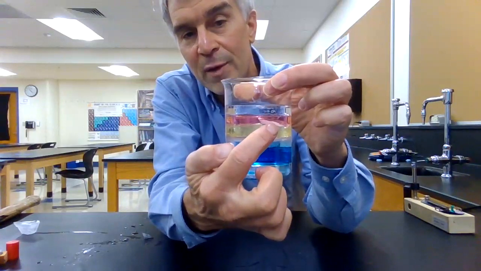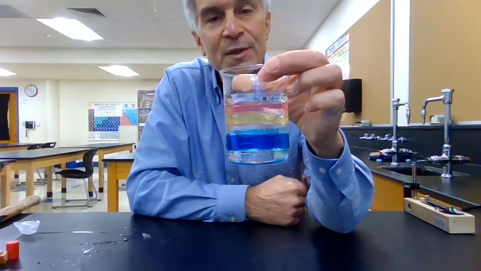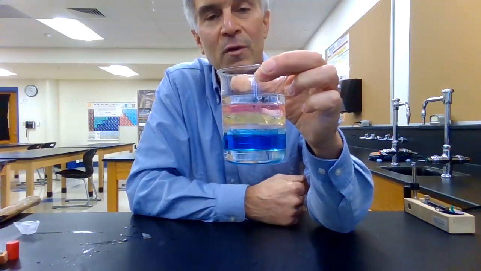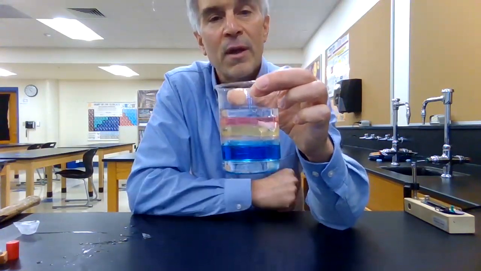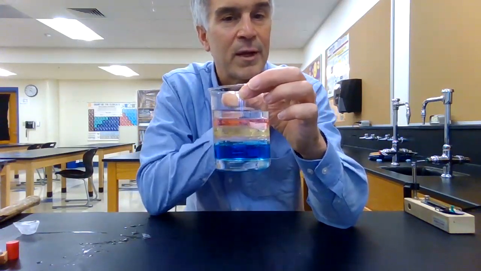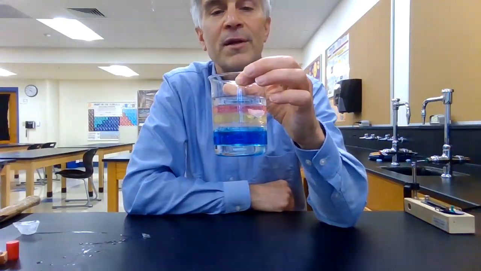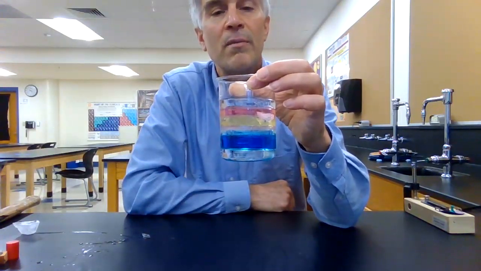It sinks in the rubbing alcohol, floats in the vegetable oil. So ice is a little less dense than the vegetable oil. So that brings up a point that these densities that I gave you are approximate. They're not necessarily precise. All right, so it looks like ice is a little less dense than vegetable oil.